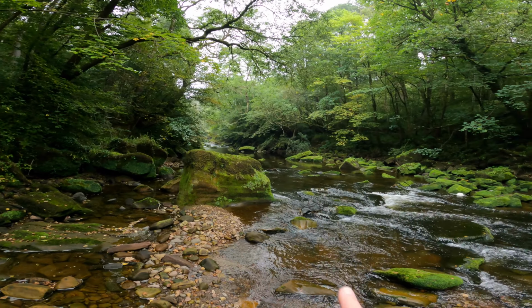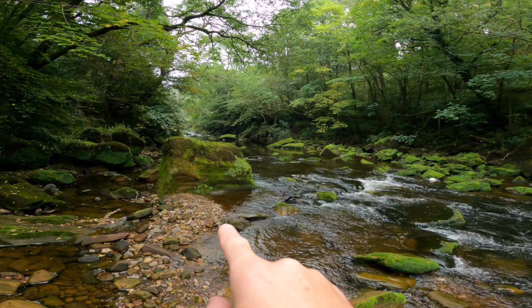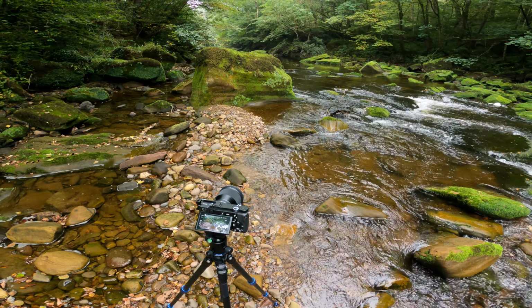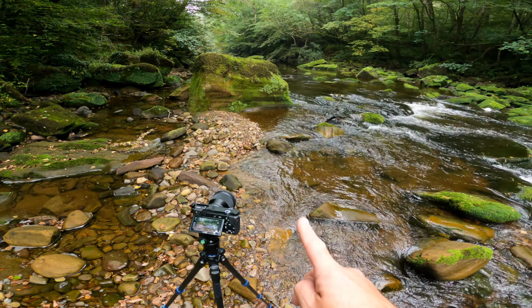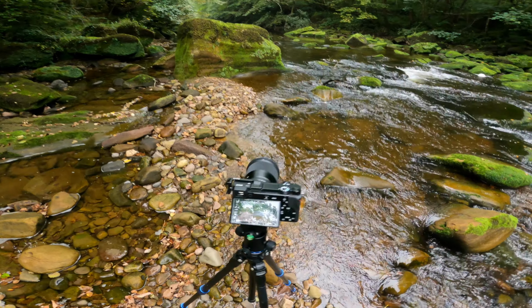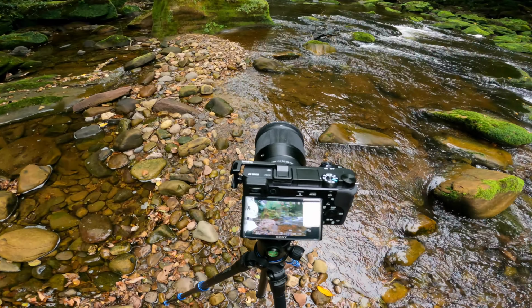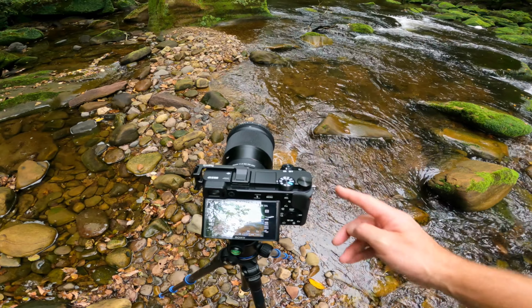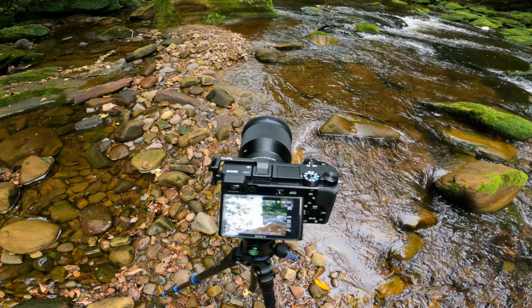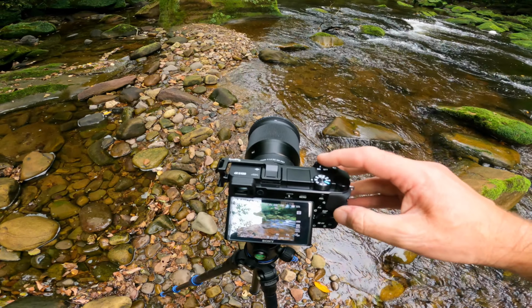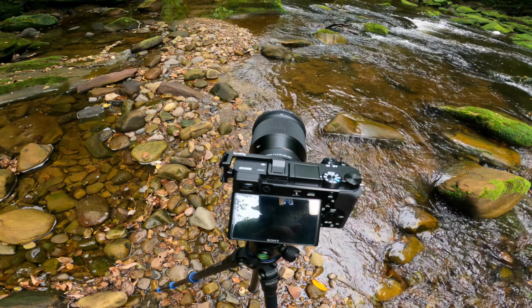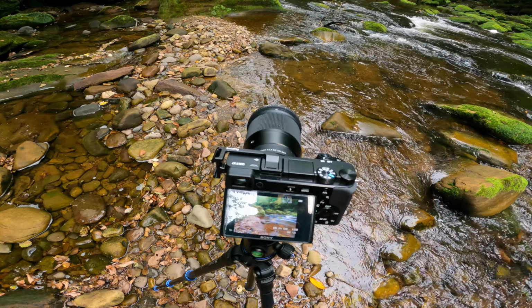I'll just take it from this angle. I'll take it from where I am there, looking down. Right, I have decided on looking this way, looking upstream. So we've got f11 again, ISO 100. It's coming out as a 3.2 second exposure. I've got an ND4 filter on, 2-second timer. There we go.